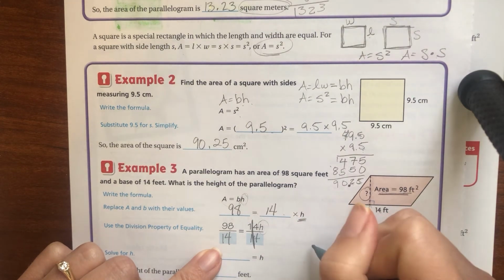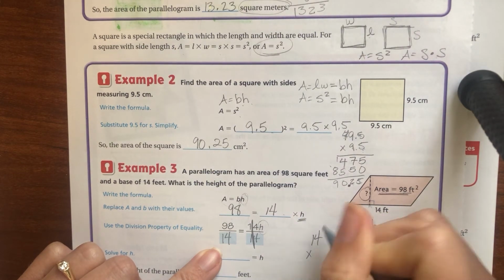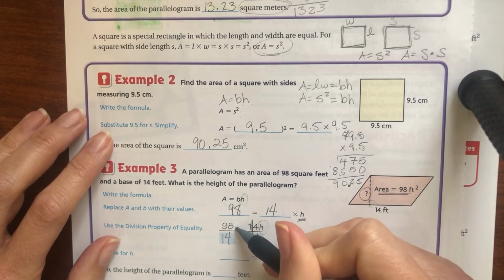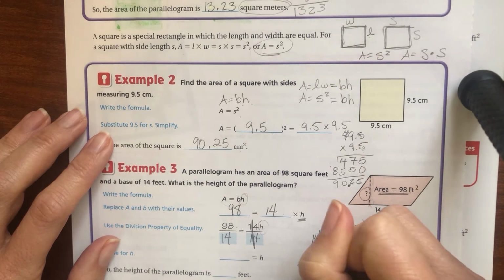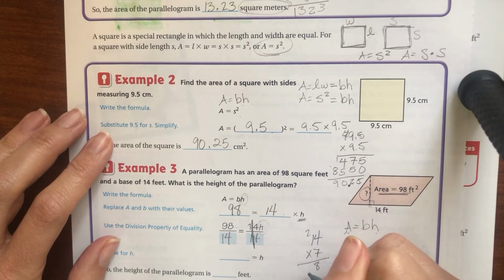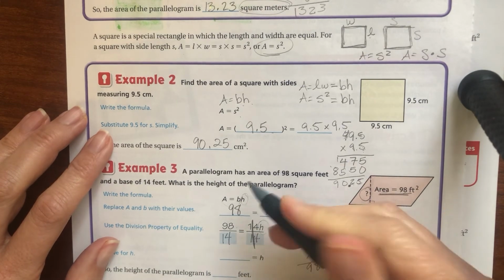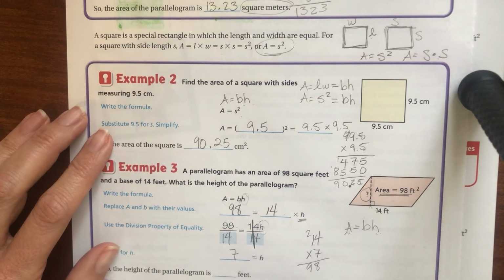No. 14 times 7? Let's try 14 times 7 because it ends in an 8. So 7 times 4 is 28. Look at that, it worked. So 98 divided by 14 is 7.